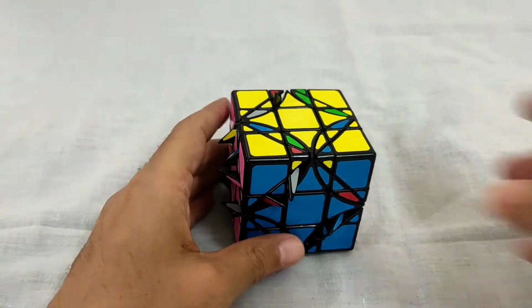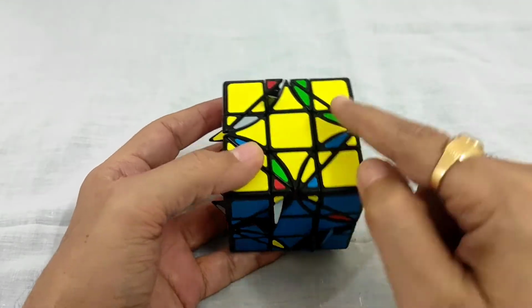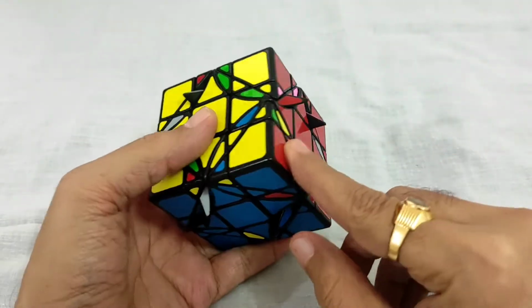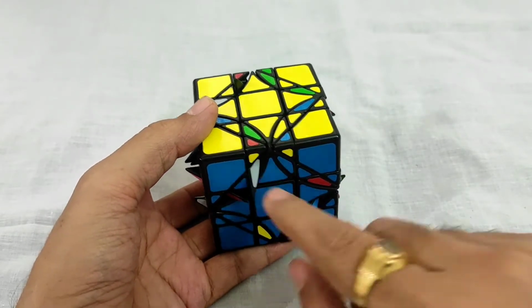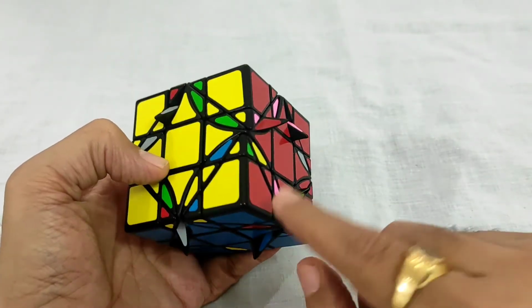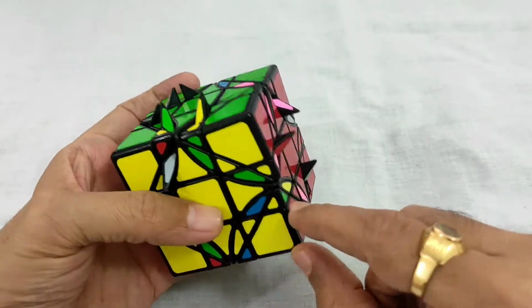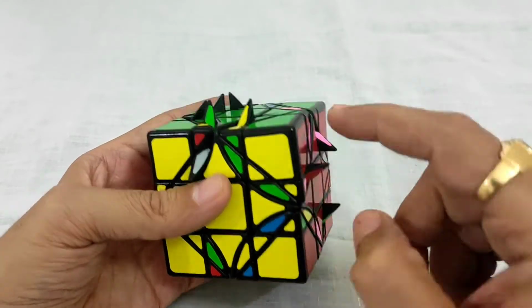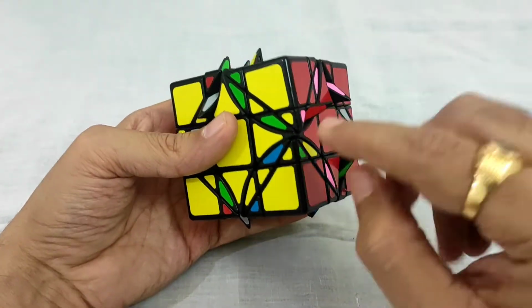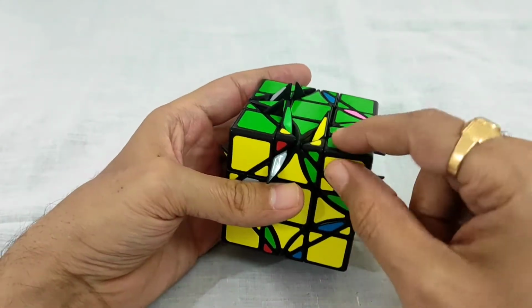Okay, next step is to fix the edges, the small edges of the top corner. So we have, this is yellow and blue, this piece needs to be placed here. This is in the correct position. This yellow and green needs to be placed here. So what we'll do is we'll first bring this over here and then replace it. I'll just show you. So this piece needs to be placed here. So this is yellow and green.